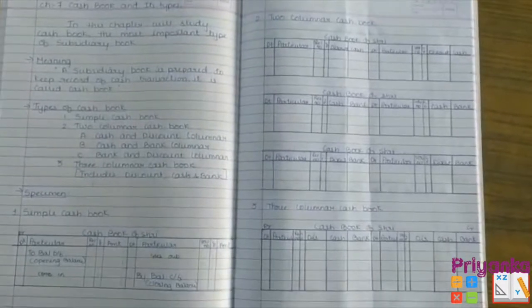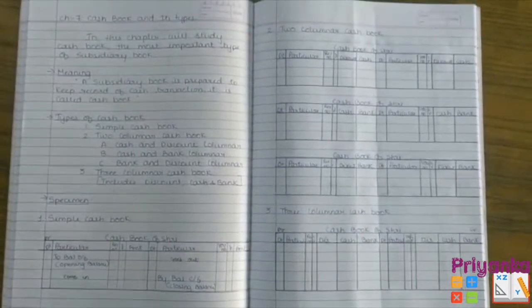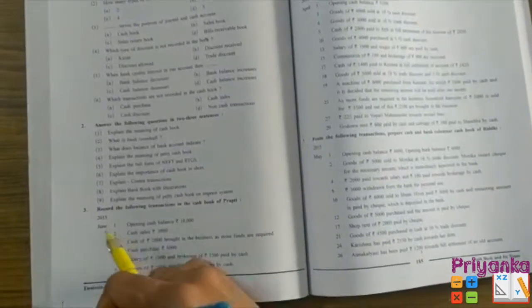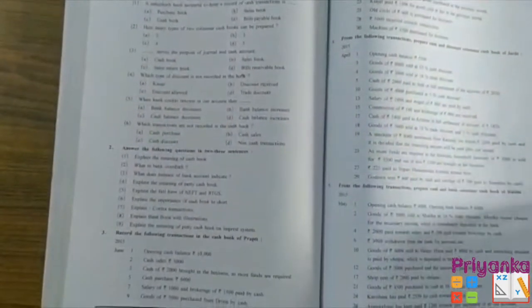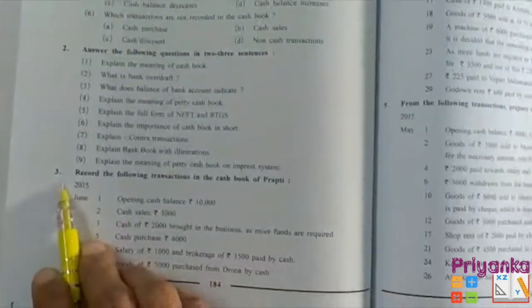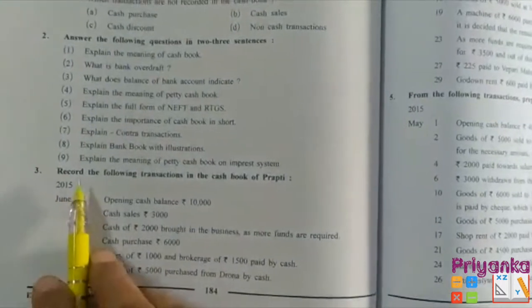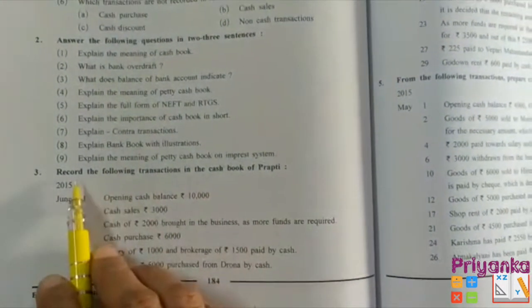While going through the solution, you will understand more, but before we start, you have to write this down in your notebook. Textbook page number 184, where you will find the first question number 3, but the multiple choice and answer in one sentence have to be solved in your notebook. Moving to the first solution for question number 3, where we are going to prepare a simple cash book.